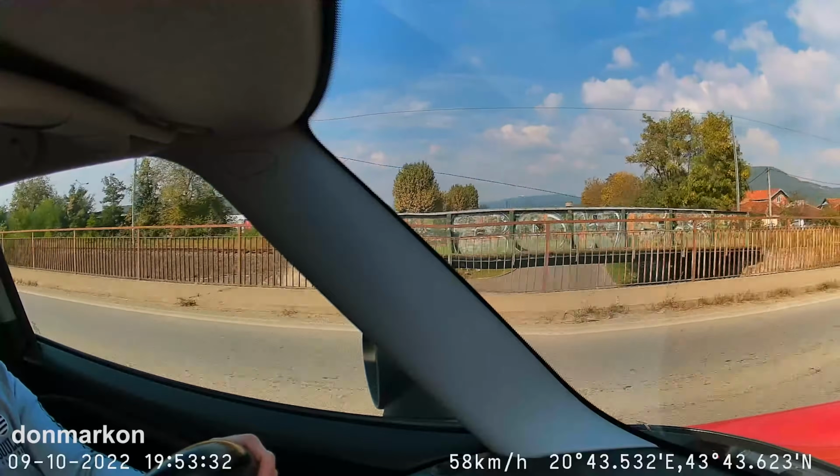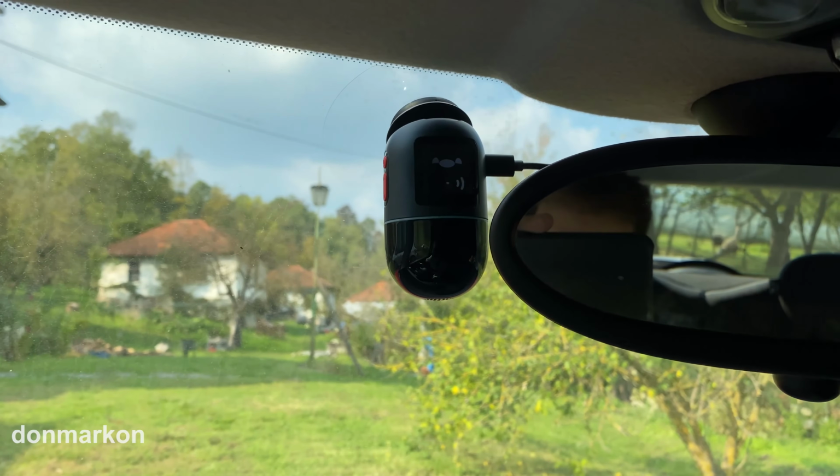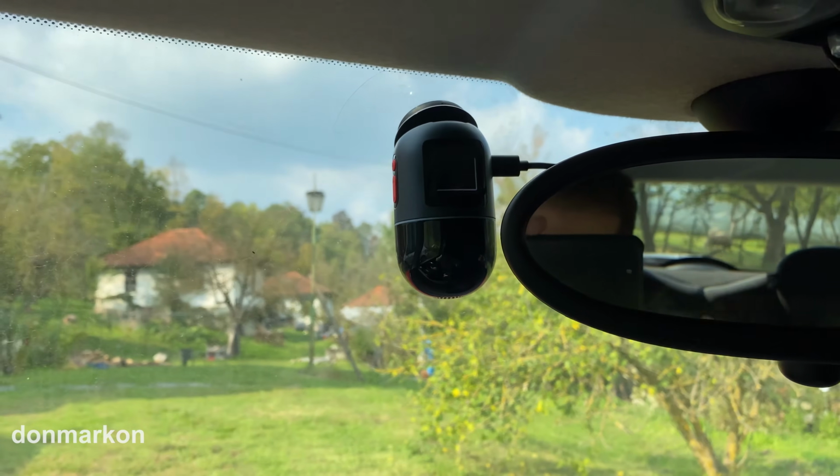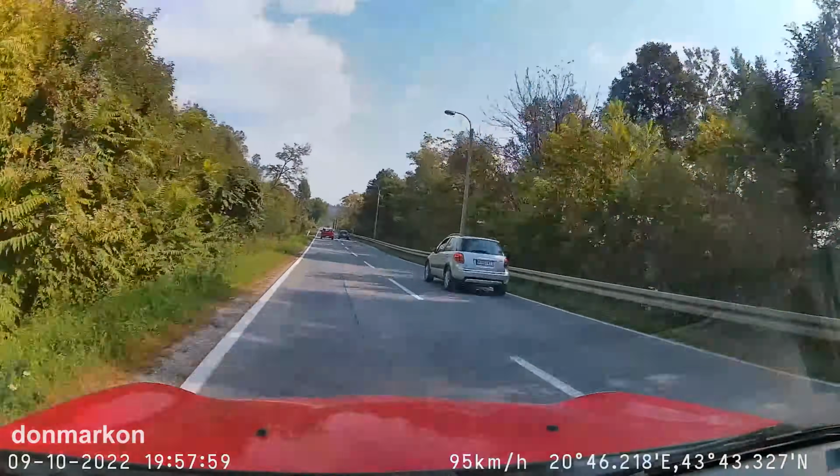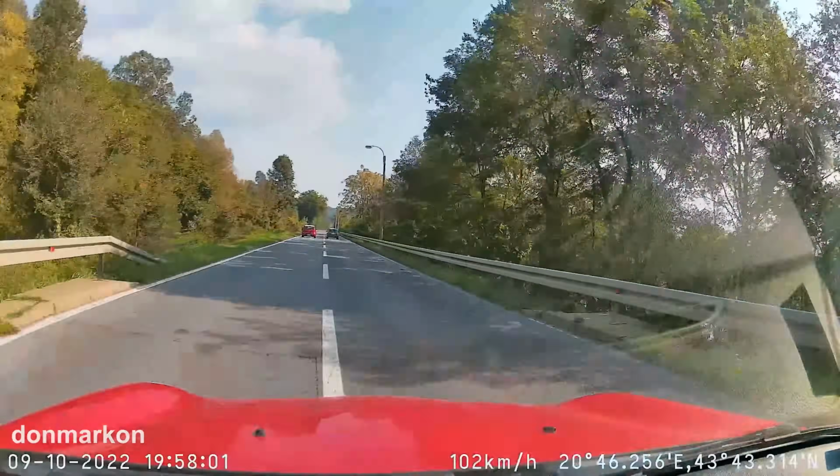And that's basically it. You can see some footage right now. I will insert it. These voice commands are practical, and they can be really useful.